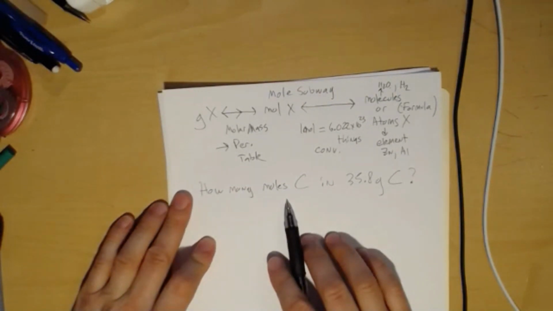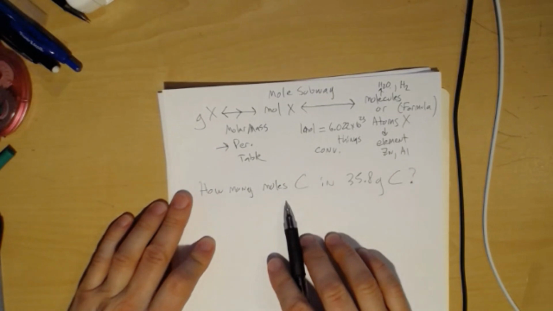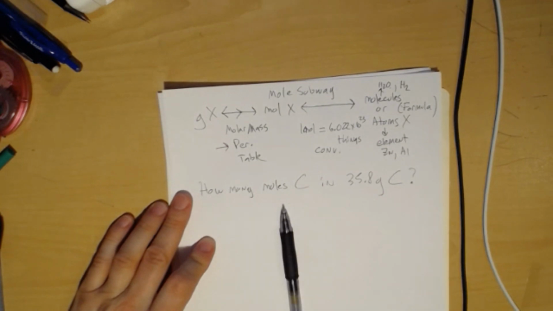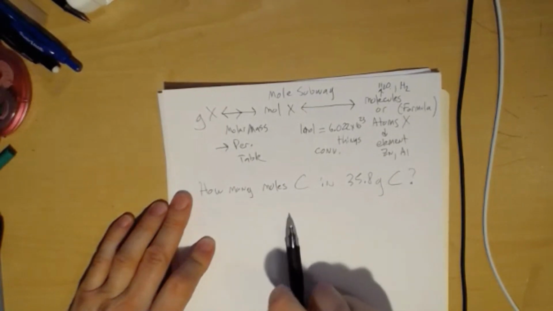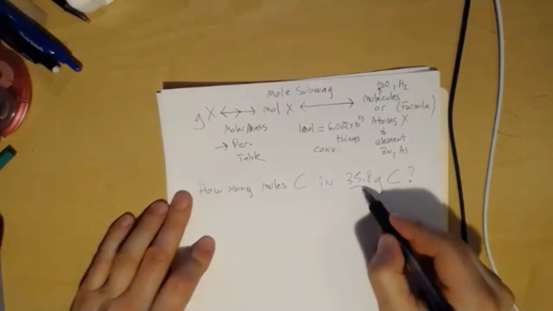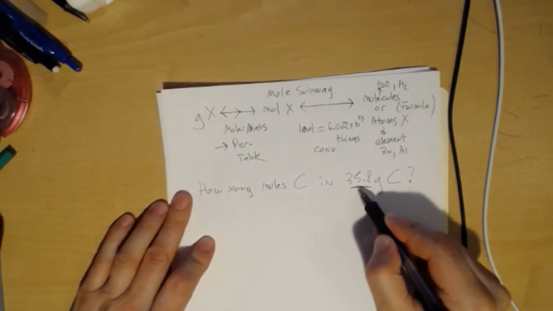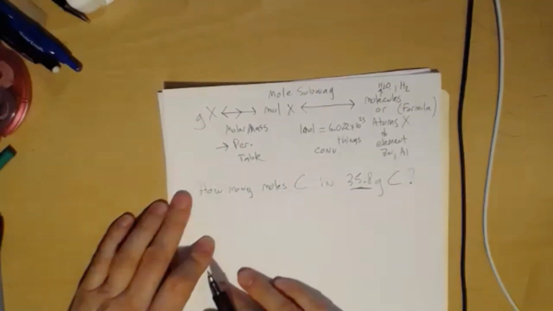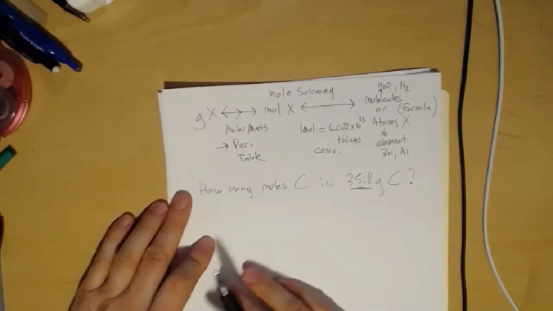Which station am I at? Would it be the mole station? Well, actually, I would look at what they actually give me information about. They gave me information about grams. I would say I'm at the gram station. So I'm starting over here and I want to go to there.